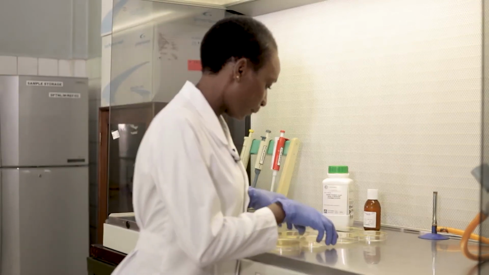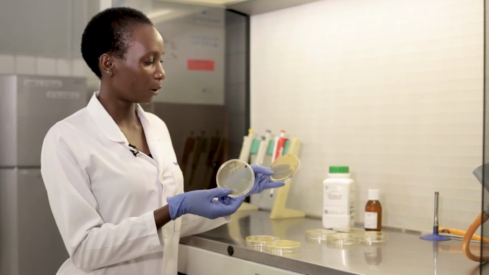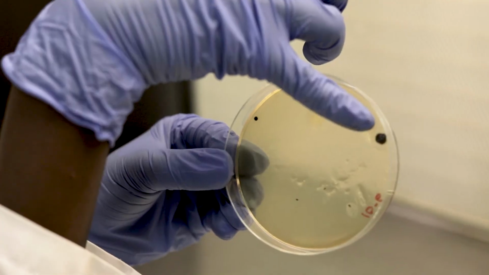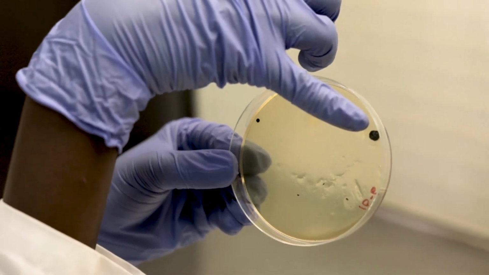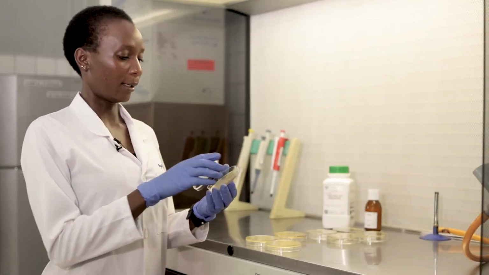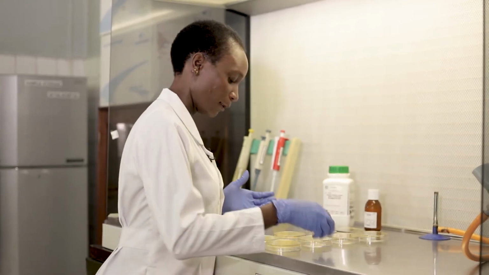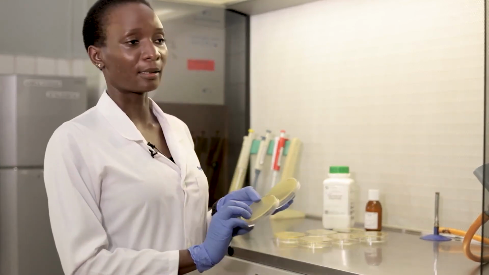So when we look at the plates of 10 to the power -6, we have more countable colonies, but like I've mentioned previously, this colony is too large, and it's not really typical of Staphylococcus, so we don't consider it in this case. If you do a confirmation and it's Staphylococcus, then maybe it could be a different species, not aureus. Then at 10 to the power -8, we can see there are no colonies.